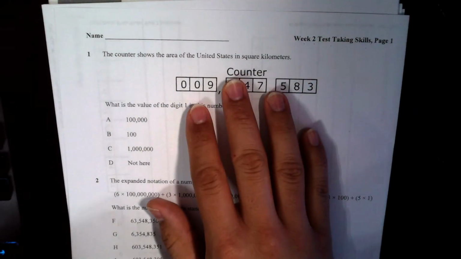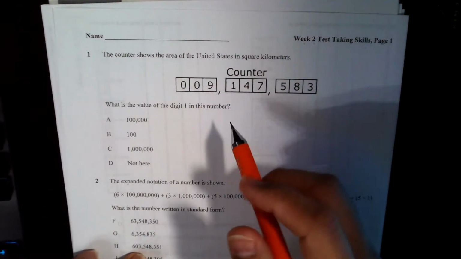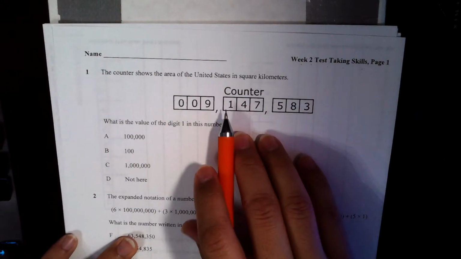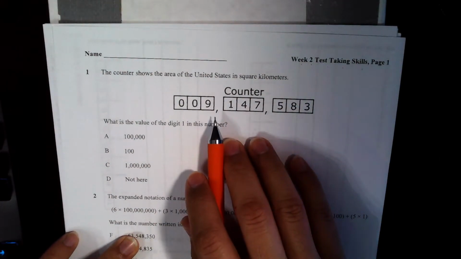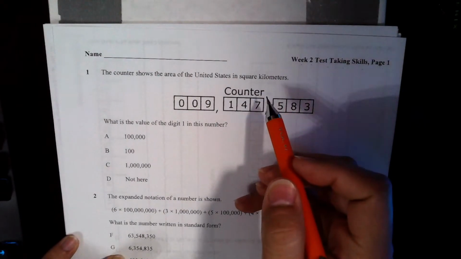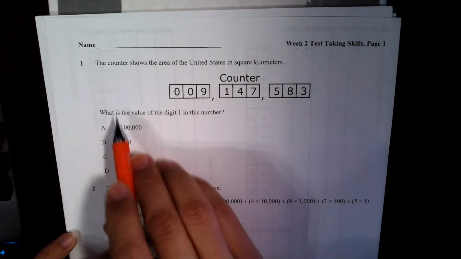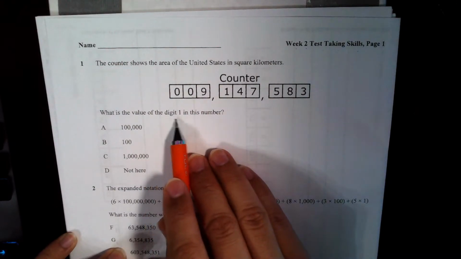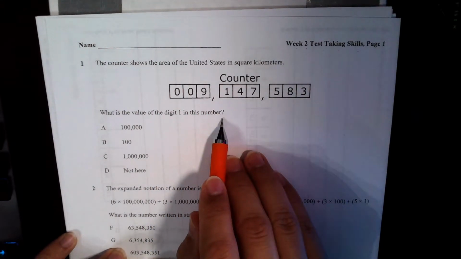So we're going to start with our test taking skills. We're going to start with problem number 1. It says the counter shows the area of the United States in square kilometers. What is the value of the digit 1 in this number?